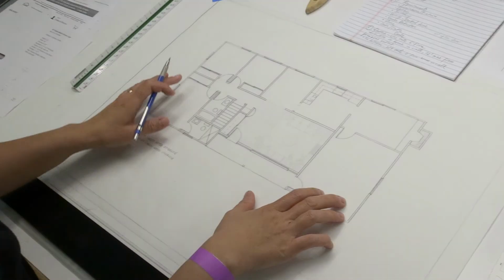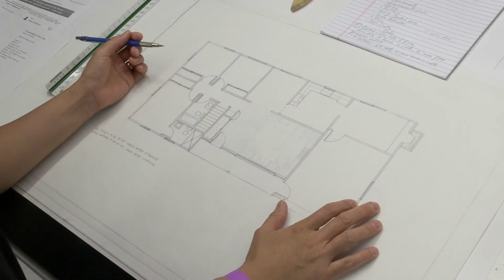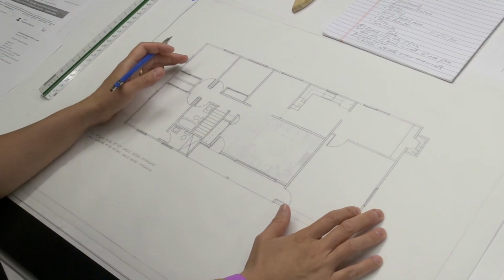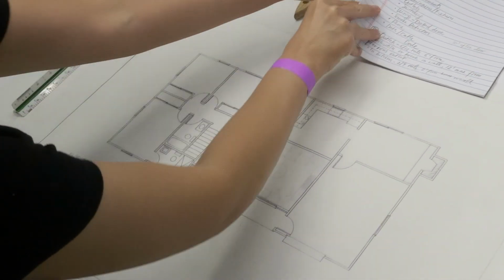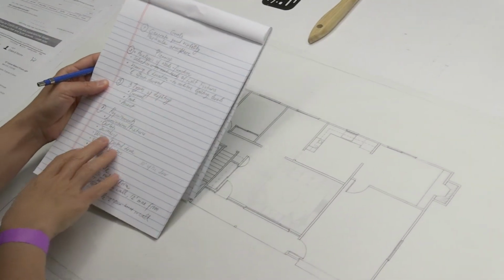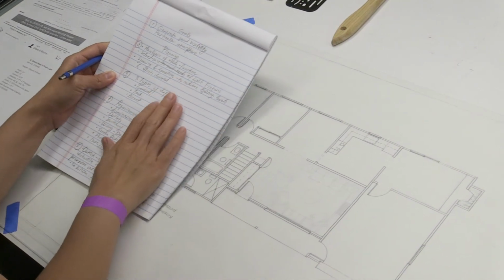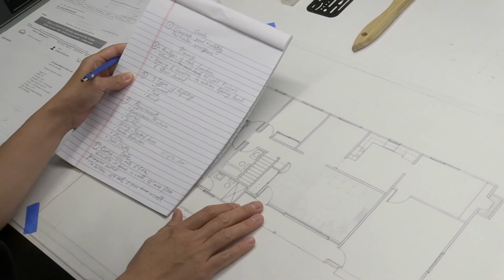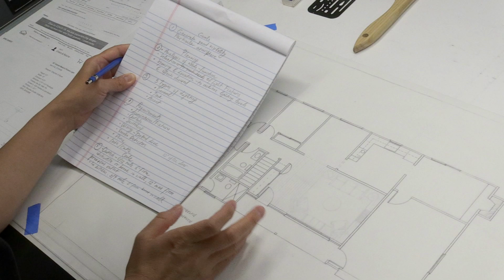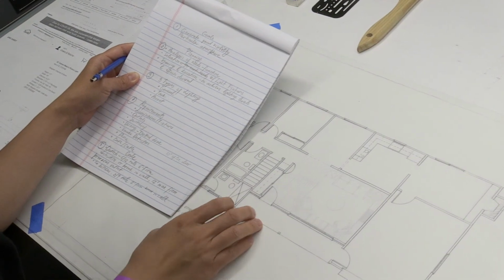Hey guys, today I'm going to show you how to draw an electrical plan on your floor plan. So we're going to first start with our goals. Generate good visibility. So I created a list for myself, so I don't forget whatever I have to do on this electrical plan. So first of all, you have to think about the goals for your client. What are you trying to create? What kind of atmosphere? And generate good visibility.